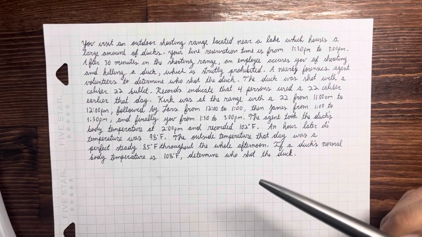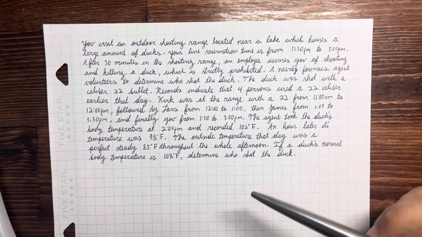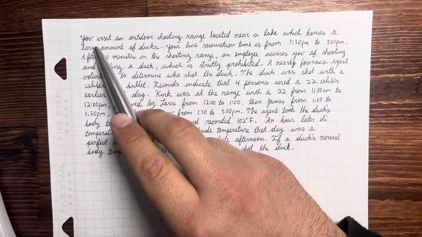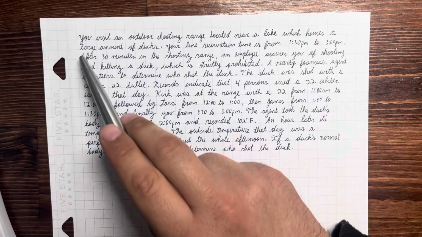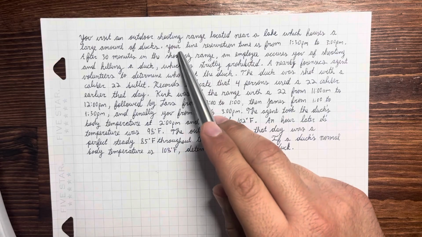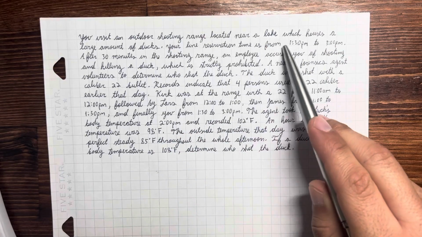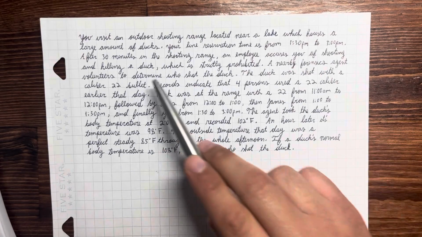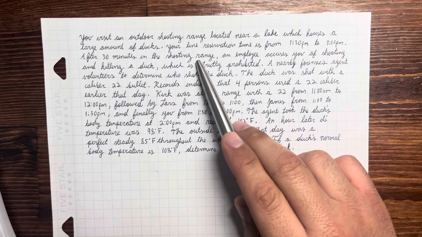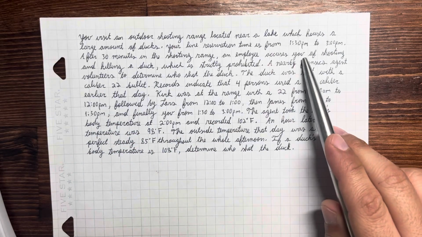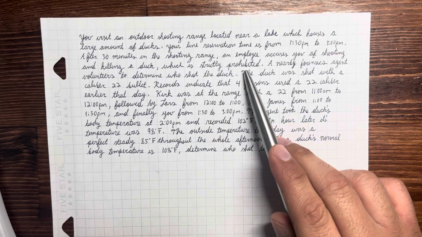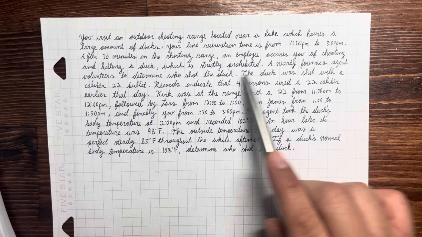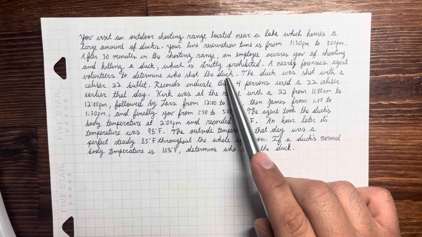Hello, today we are going to use Newton's law of cooling to solve this problem. You visit an outdoor shooting range located near a lake which houses a large amount of ducks. Your line reservation time is from 1:30 to 3 p.m. After 30 minutes in the shooting range, an employee accuses you of shooting and killing a duck, which is strictly prohibited. A nearby forensics agent volunteers to determine who shot the duck.